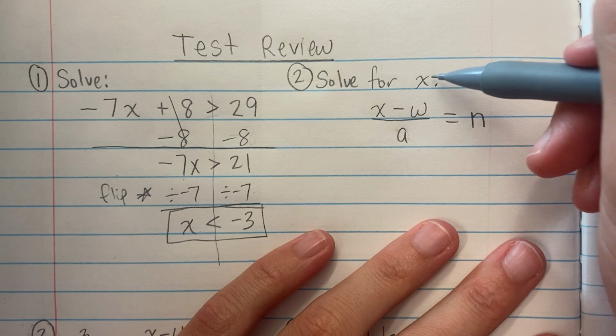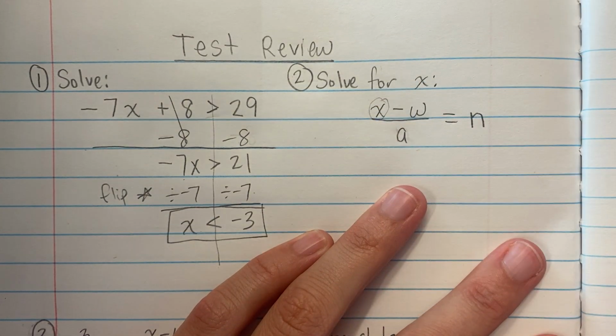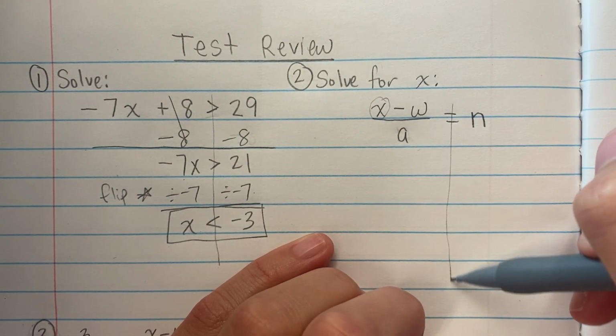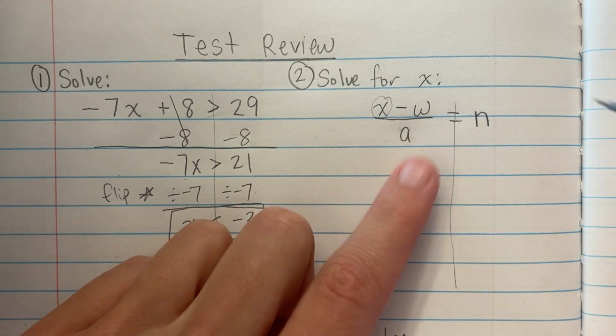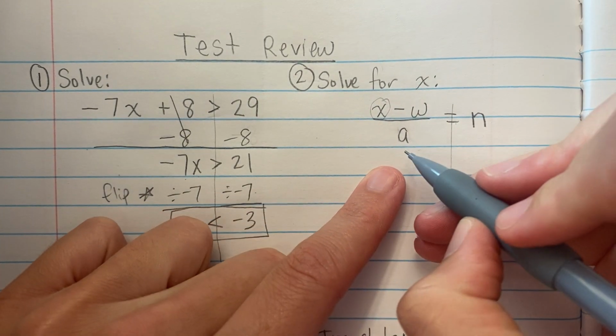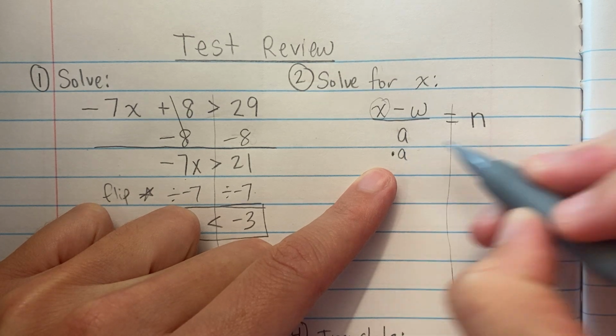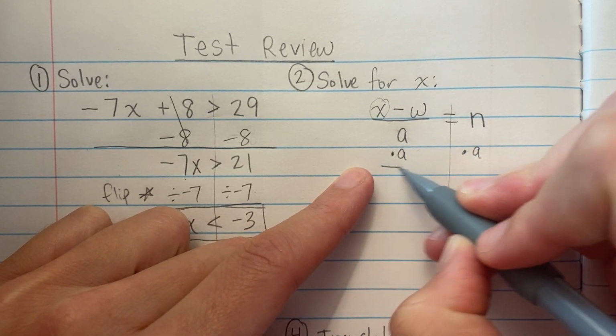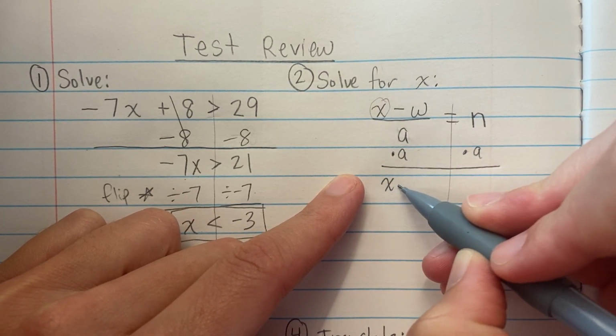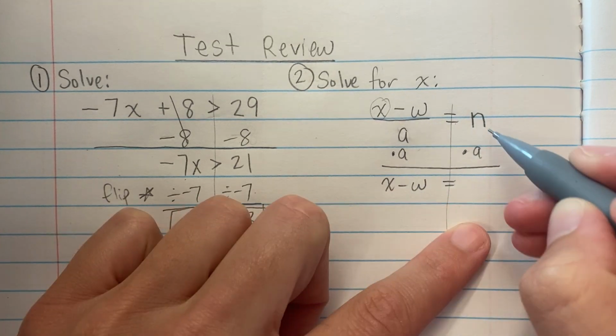Number 2, this says solve for x, okay? So I need x by itself. Right now, here's my equal sign. So I need to get everything else besides the x to the other side of the equation. So I'm gonna start by getting rid of divided by a. I'm gonna multiply by a. Okay, this becomes x minus w equals n times a.